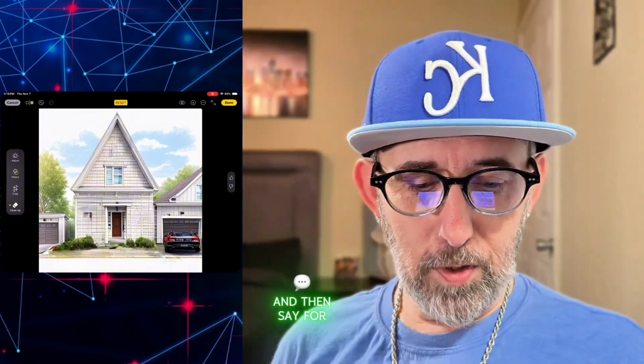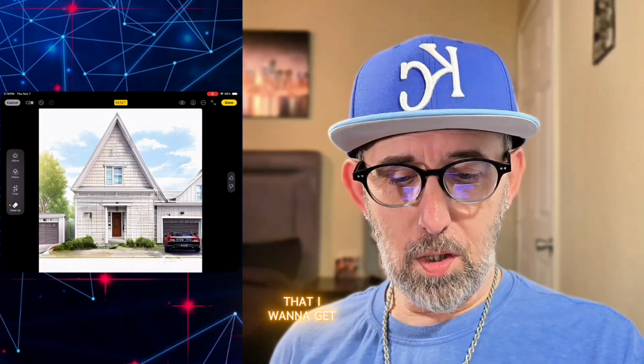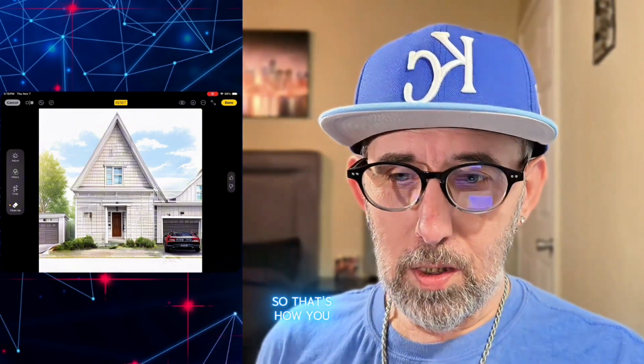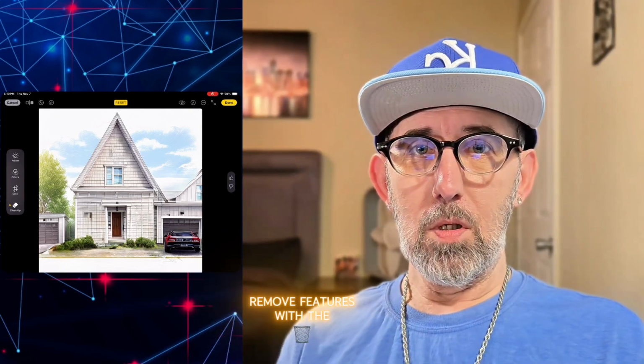And then say I want to get rid of these trees on the side of the house, on top of the roof. I can do that. If I want to get rid of the whole door, I can get rid of the whole door. And if I don't like something, I can hit the back button and put something back. So that's how you remove features with the cleanup tool in your Photos app.